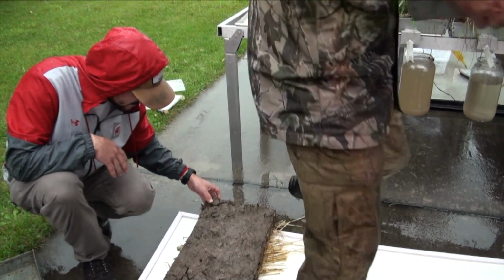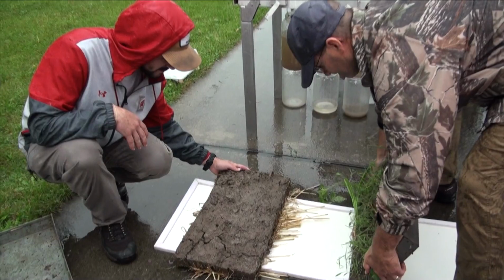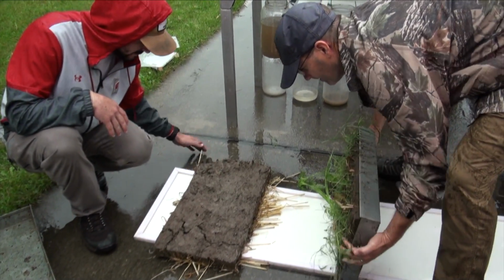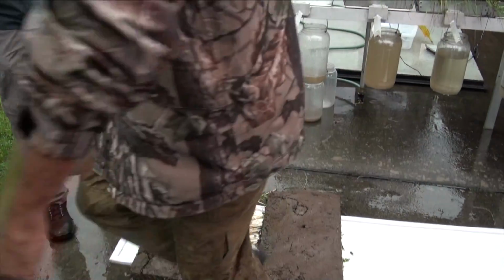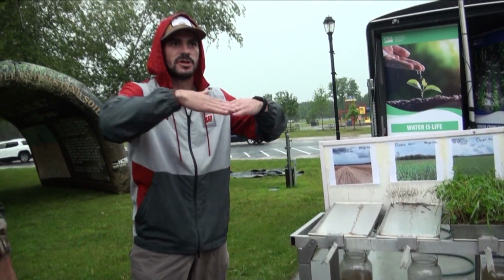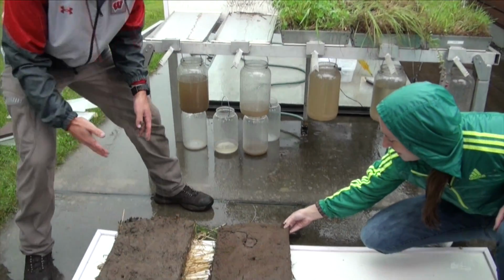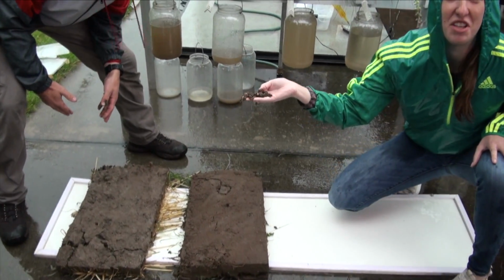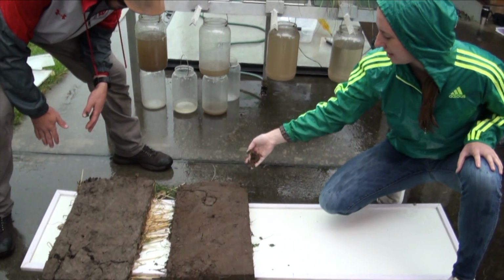And see how those aggregates, when he breaks it apart, come out in clumps. It doesn't just crumble in his hands. Yeah, we want our soil to look like cottage cheese. We want really small structural units. We don't want to see platy structure from tillage or other disturbances. Whereas this, if I take it, it's just like mush in my hand. It doesn't maintain those clumps like that one does.